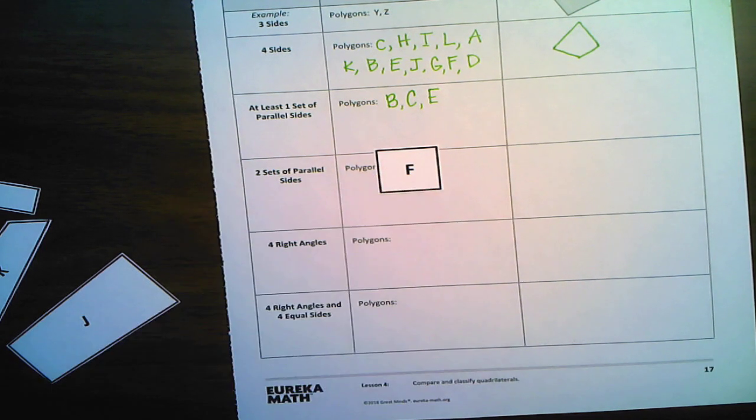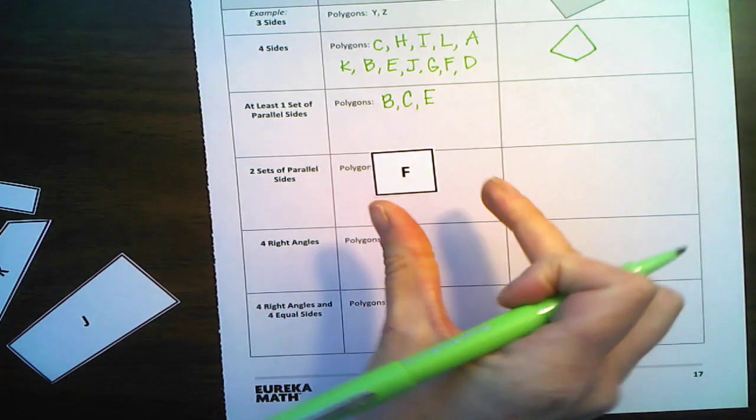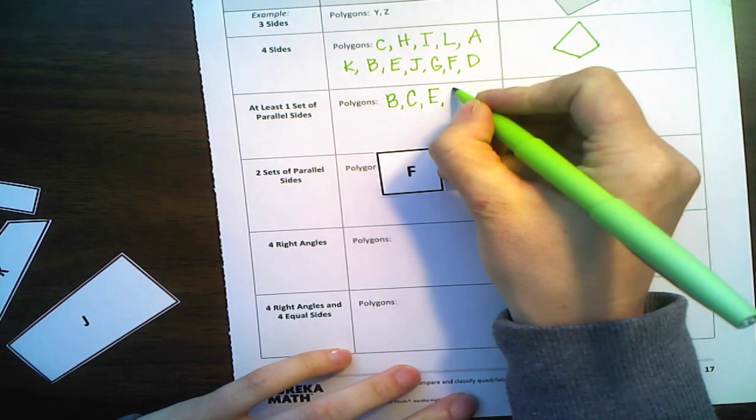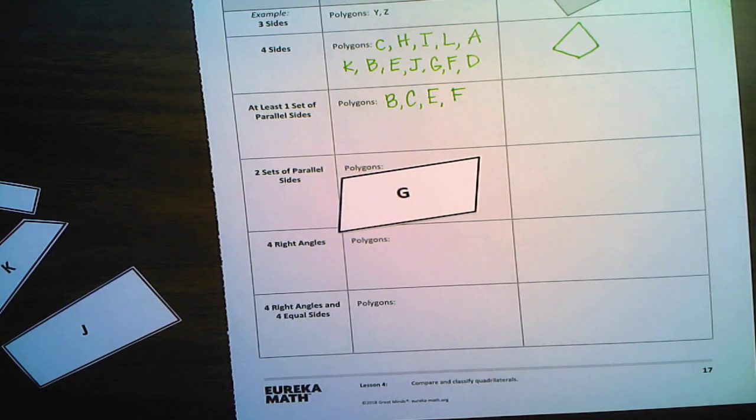How about this one? Does that have any parallel lines? It does. These two are parallel to each other, and these two are parallel to each other. A, B, C, D, E, F. How about this one?